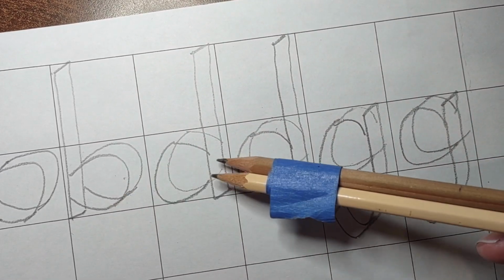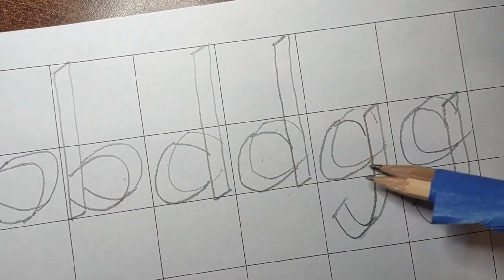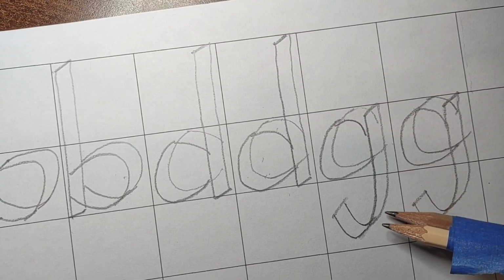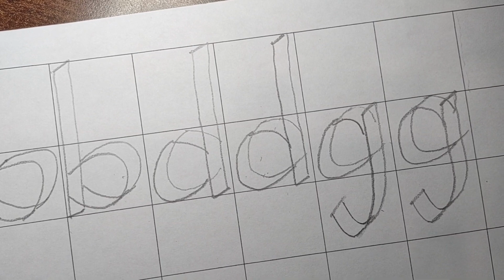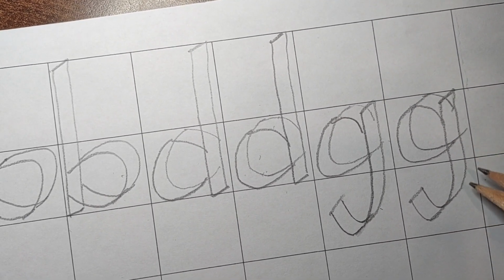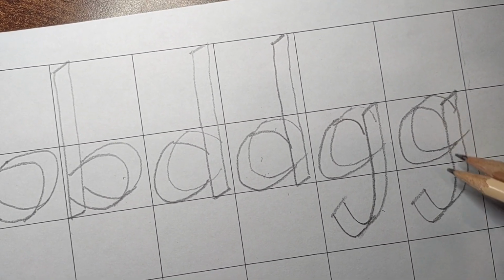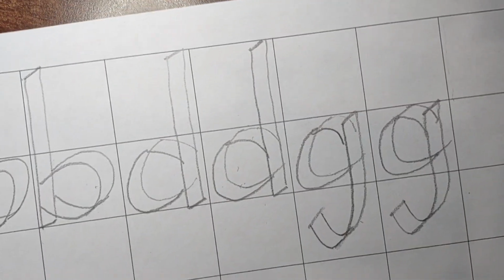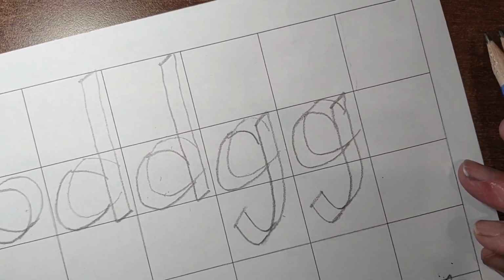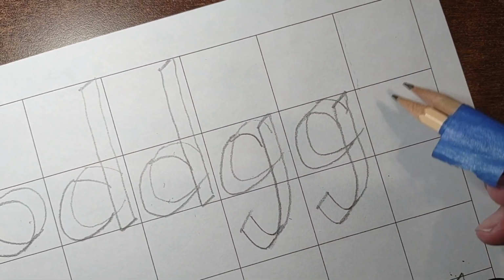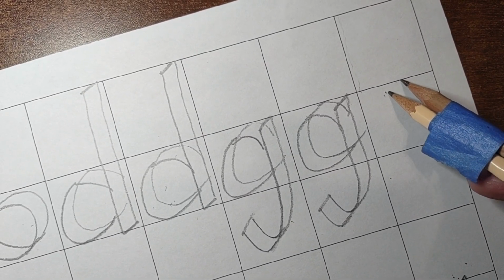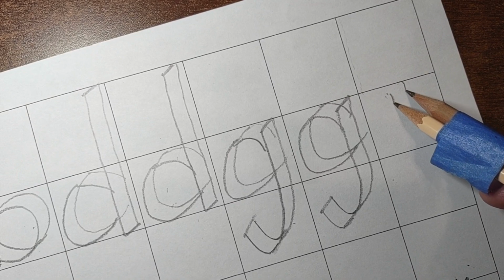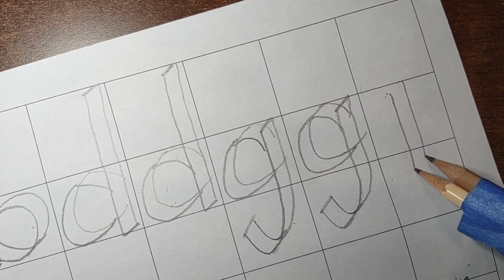So far we have the B, the D, and the G, where we have curved shapes and straight shapes. The next one is the J, which is exactly this G shape. Let's go to the next block. We're going to bring that in the center, right down exactly the same way.